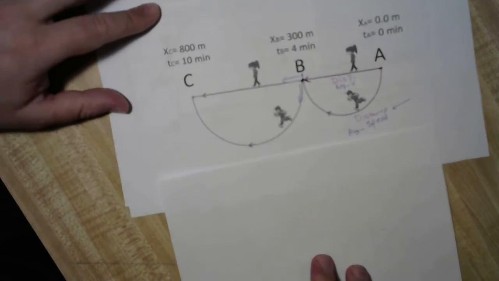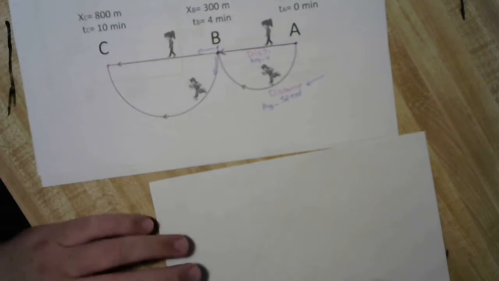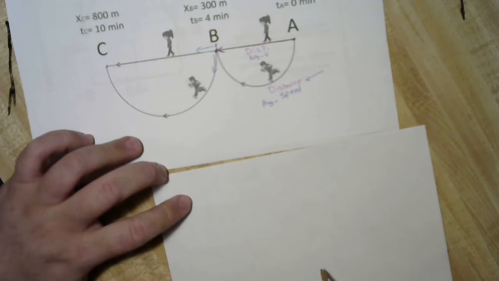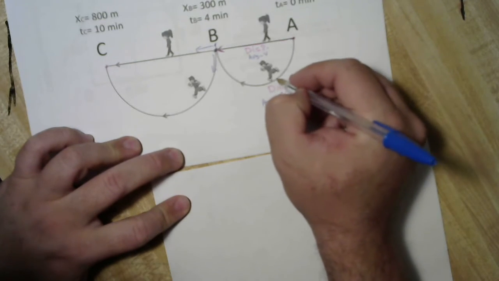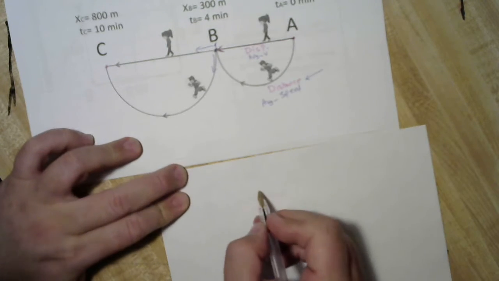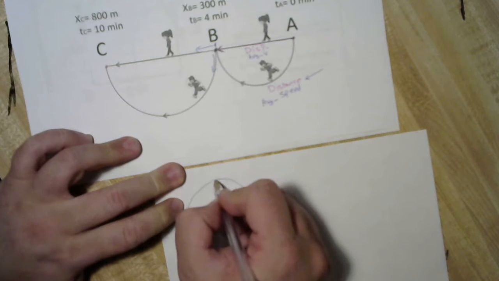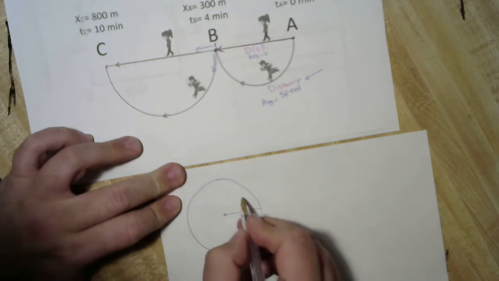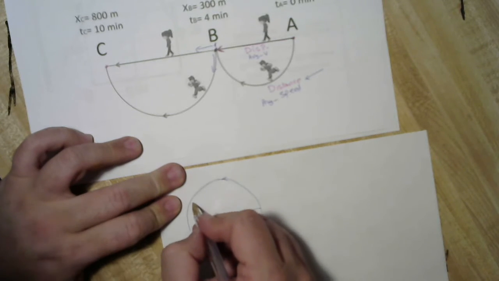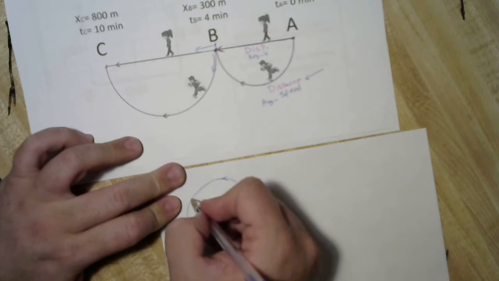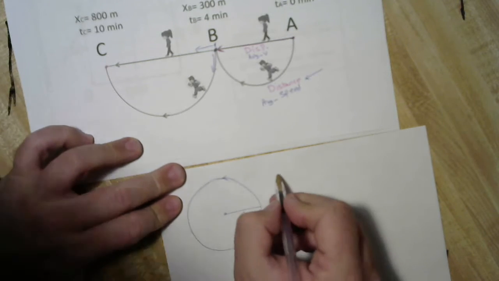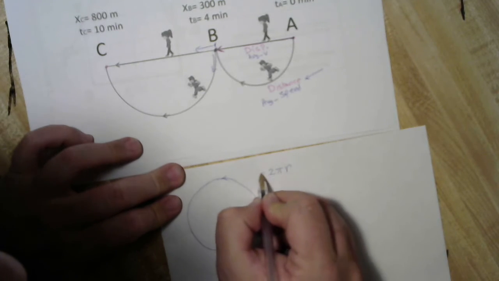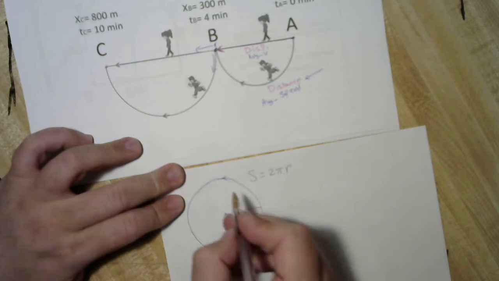But wait, now I have a different track for this boy. I have half a circle. Okay, what is the length of this track? I know that for a circle which has a radius r, the distance is equal to 2 pi r, the total distance s.